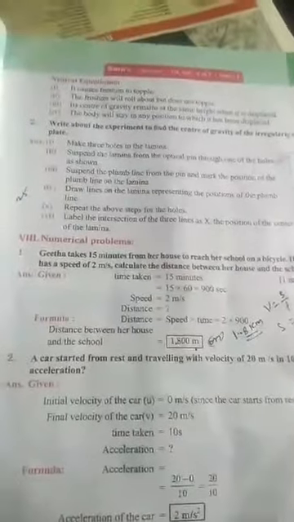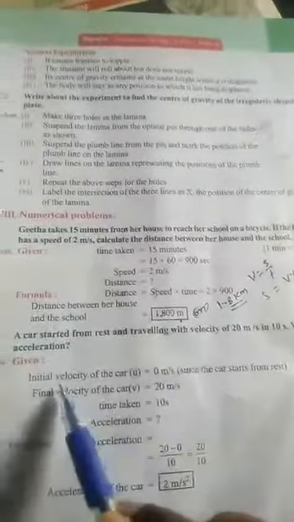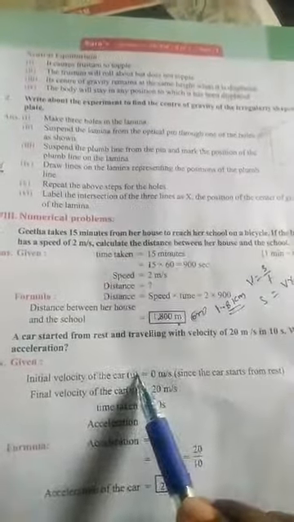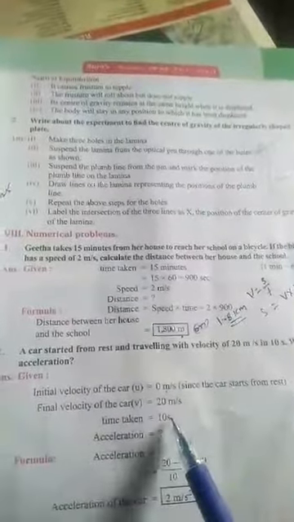for 10 seconds. What is the acceleration? Okay, the acceleration formula is a equal to v minus u by t. The initial velocity of the car, u, is 0, because the car starts from rest. The final velocity of the car is 20 meters per second. The time taken is 10 seconds.